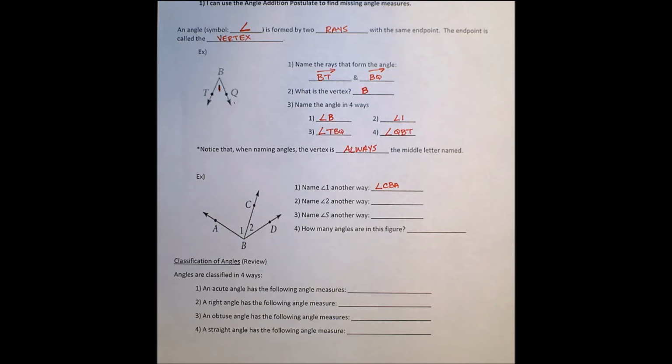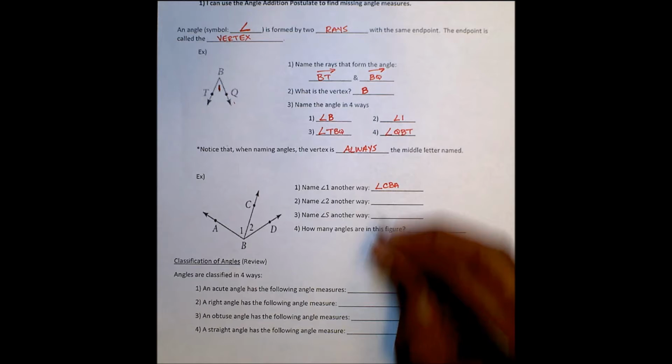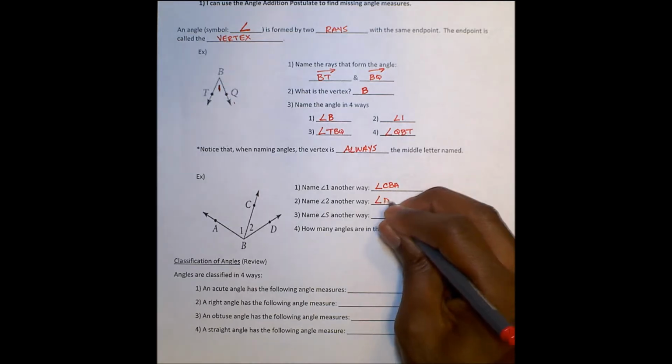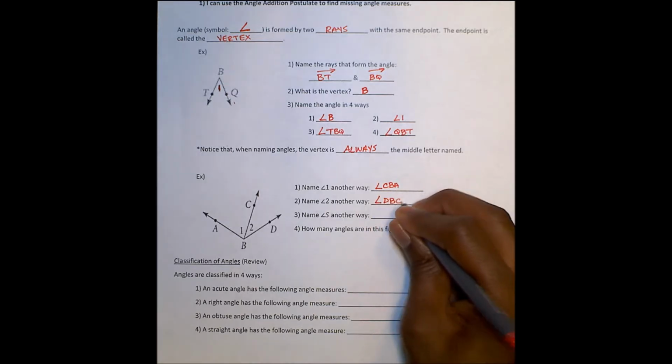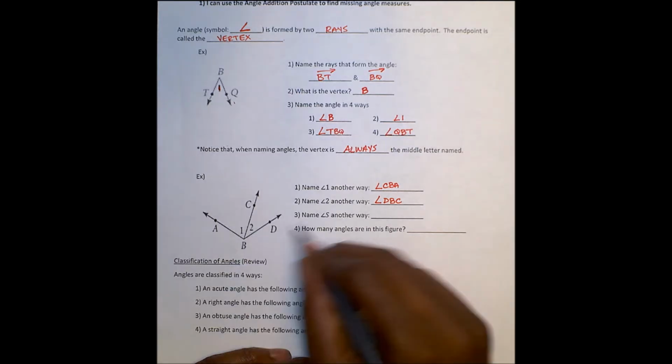Angle 2, in another way, I'm going to call that angle DBC. It says name angle S in another way. I am sure that is a misprint. I don't see angle S anywhere.